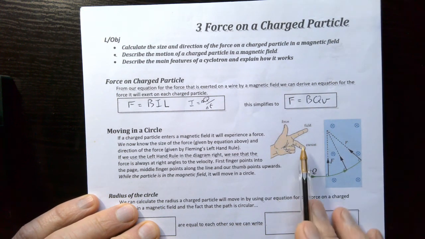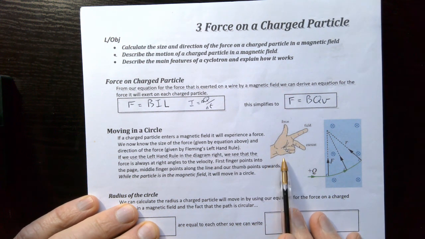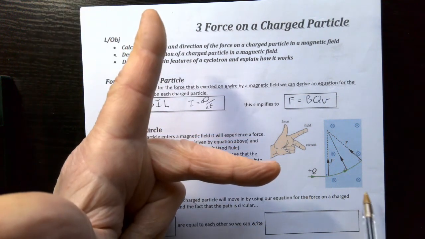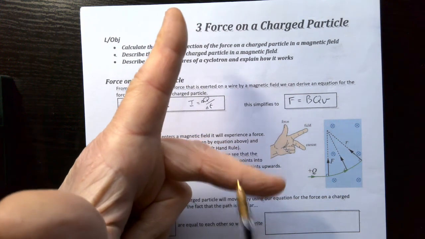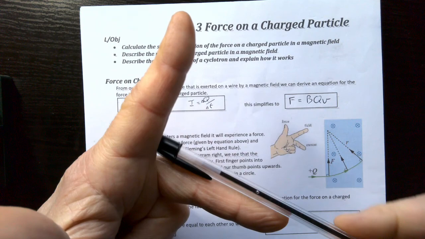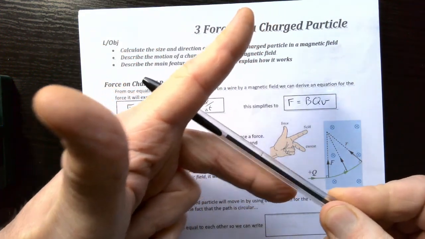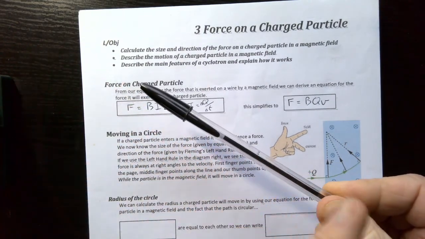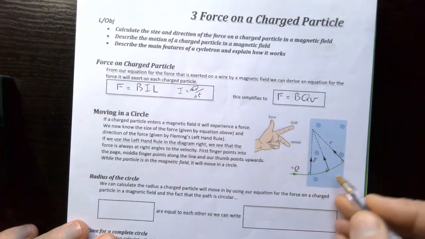Now, we still need to use that left-hand rule. But the difference is that instead of the whole wire being pushed in the direction of the thumb, with your current flowing through your conductor and your magnetic field across it pushing the wire up, you've got individual charges moving along the wire being pushed up, and as they do that, they're going to be pushed up in a curve.